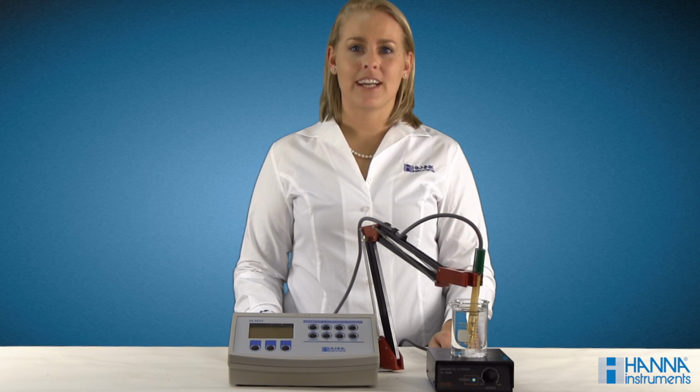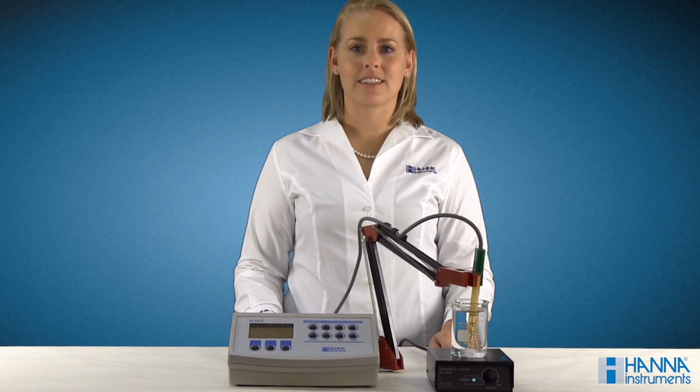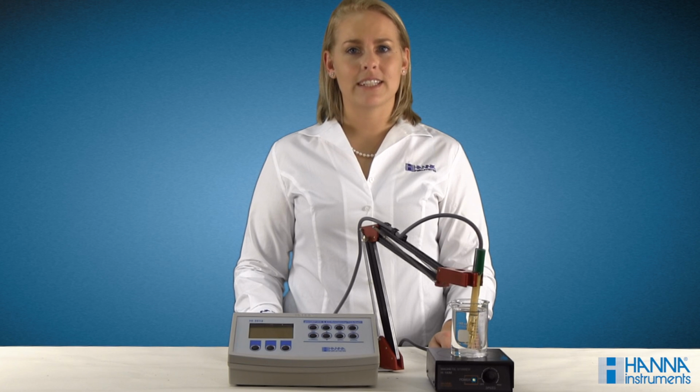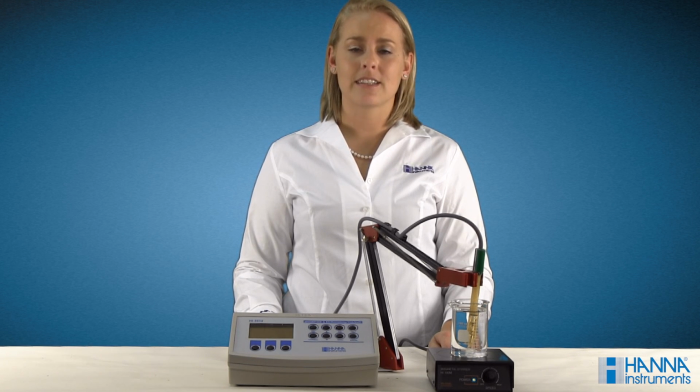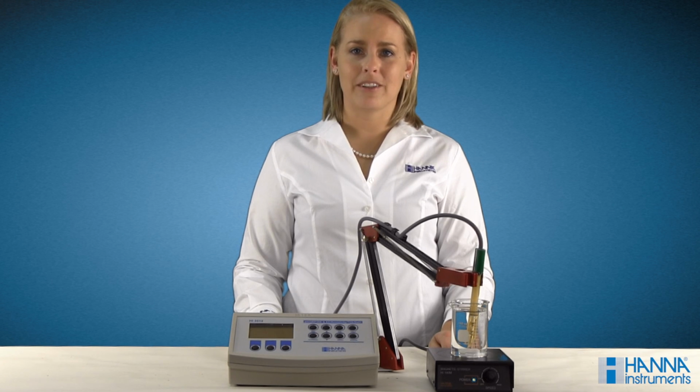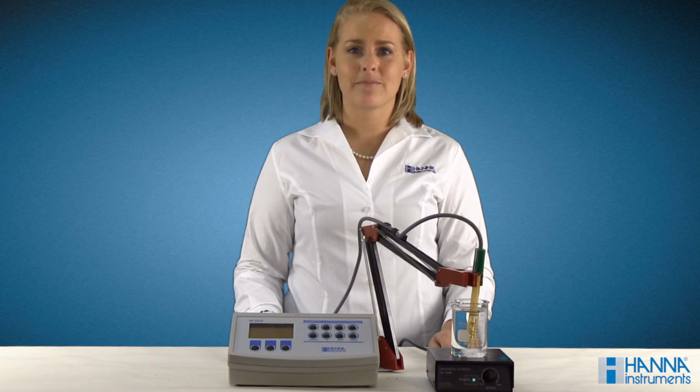Today I would like to demonstrate how temperature can affect electrolytic conductivity. Conductivity is the ability of a substance to carry an electrical current across a defined distance and is measured in Siemens per centimeter. Electrolytic conductivity is the conductivity of a solution in which the transport of an electrical current relies on the presence of ions.